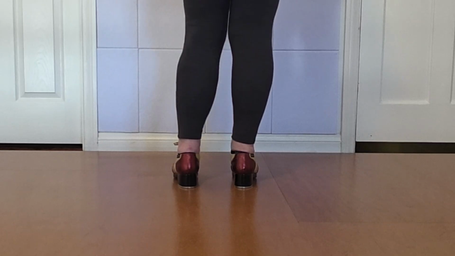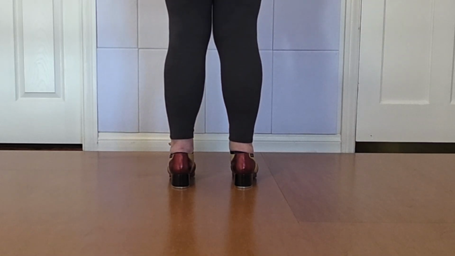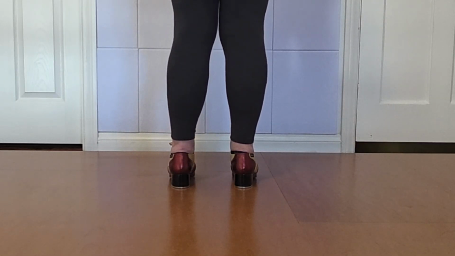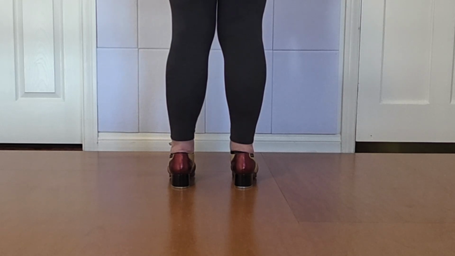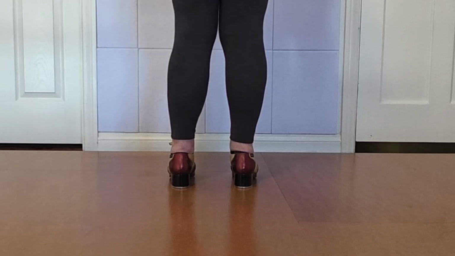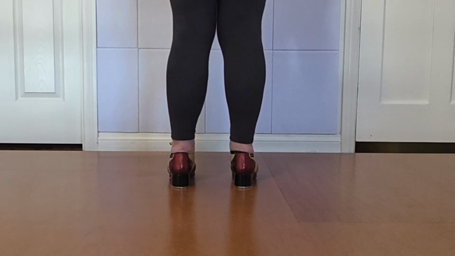This is your lesson for August of 2025. We are going to be dealing with quarter notes, eighth notes, and triplets in this lesson. And we are also going to work on the different ways your toe taps and your heel taps can strike the floor. But this is going to be more about time and rhythm.